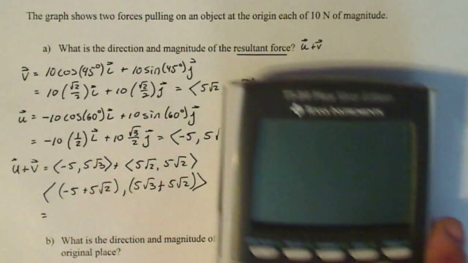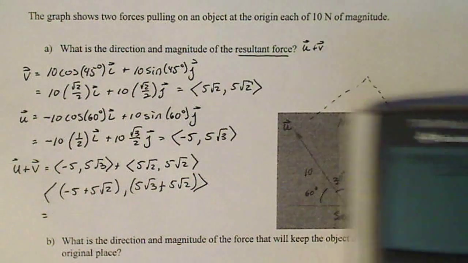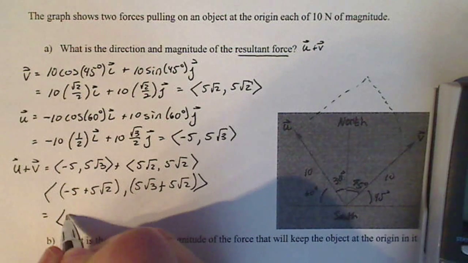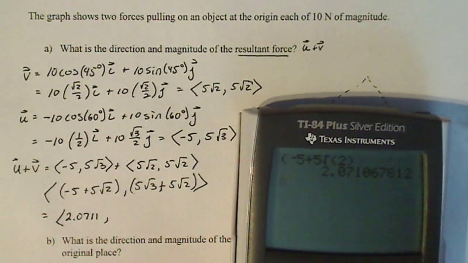Let's put those in the calculator and see what number we get. So I have minus 5 plus 5 square root of 2, so it's 2.0711. And the j component is 5 square root of 3 plus 5 square root of 2.